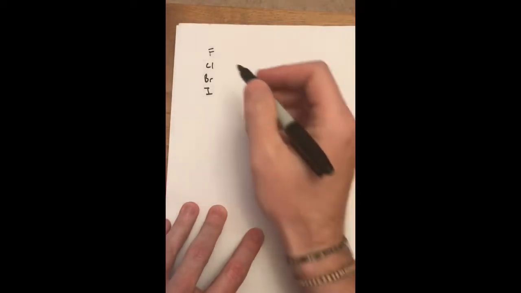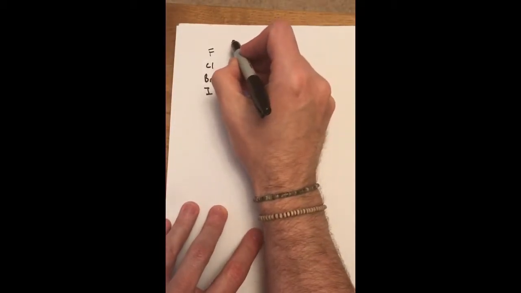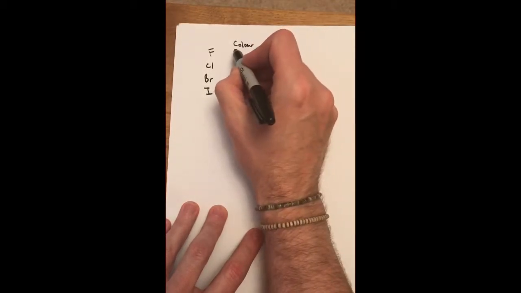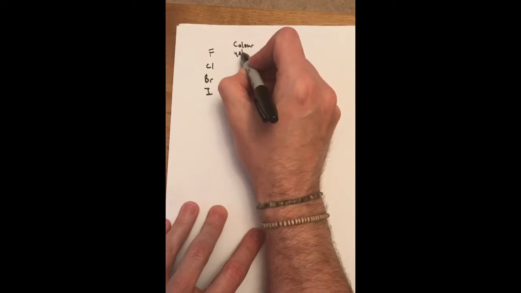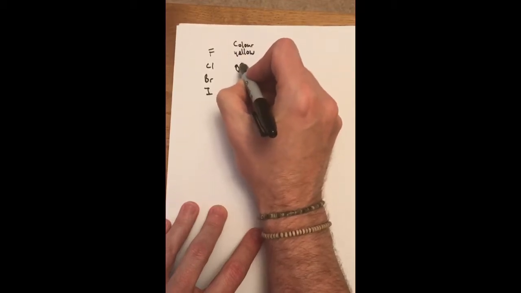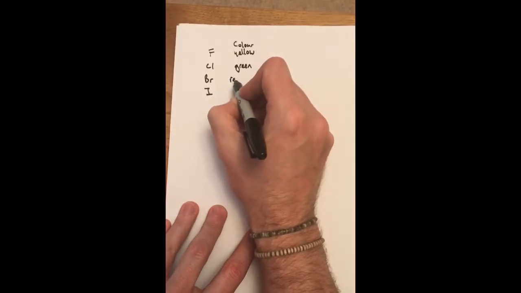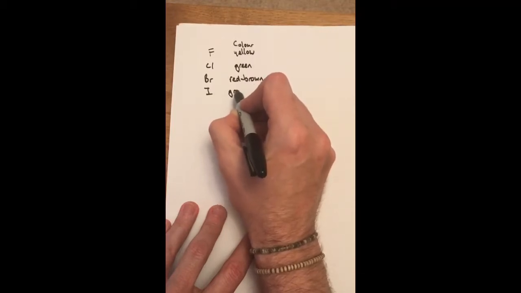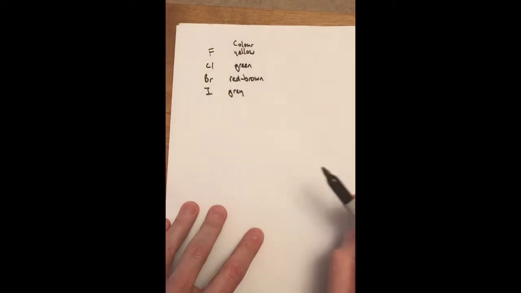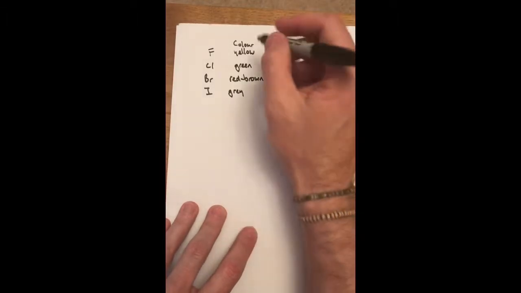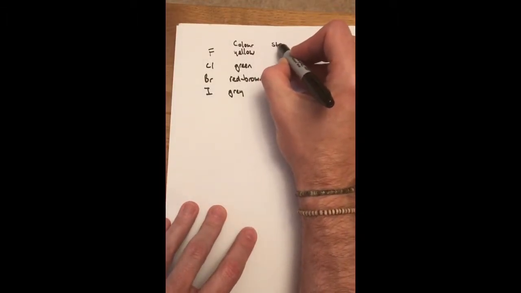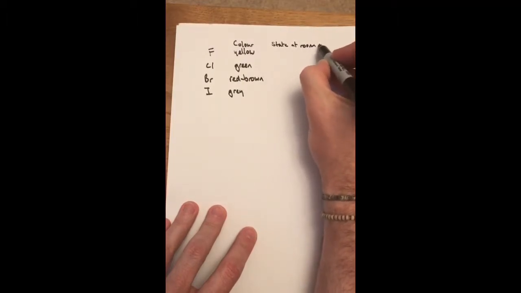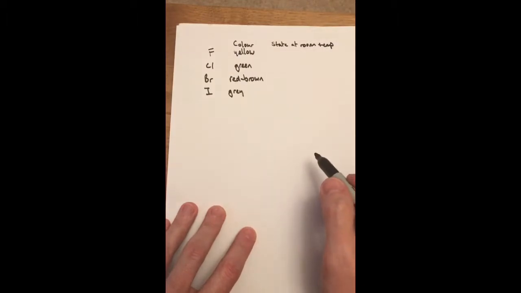Okay, and one of the things we need to know is the colour of these elements. Fluorine is a yellow colour, chlorine is green, bromine is red brown, and iodine is grey. Iodine gives off a purple vapour, but it's a grey solid, which links in with the second thing we need to know, which is the state at room temperature. We need to know what state it will be at room temperature.